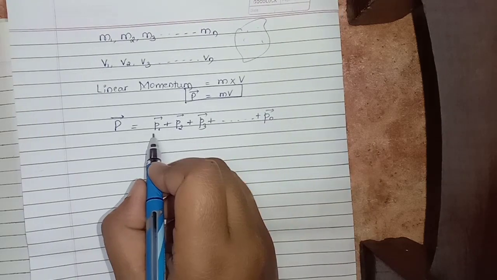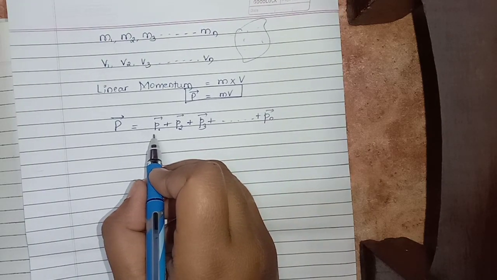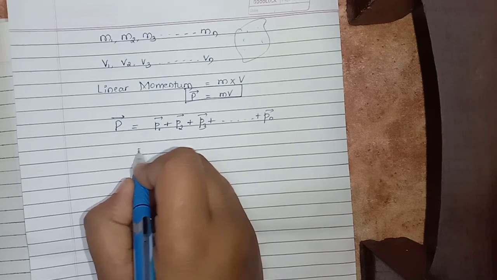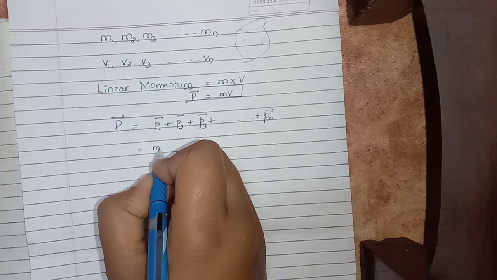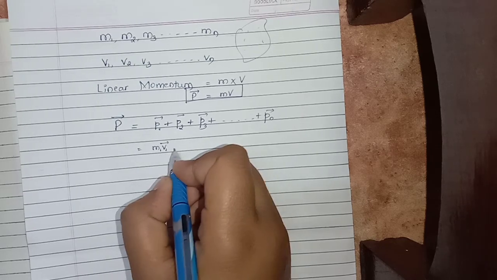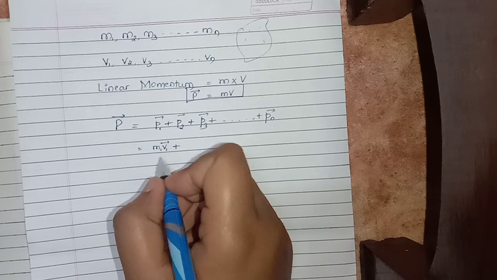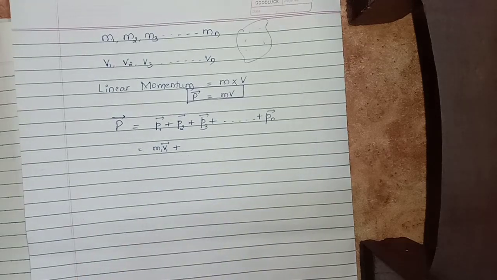We can write the linear momentum of the first particle as p1 is equal to m1 into v1, because the mass of the first particle is m1 and its velocity is v1.